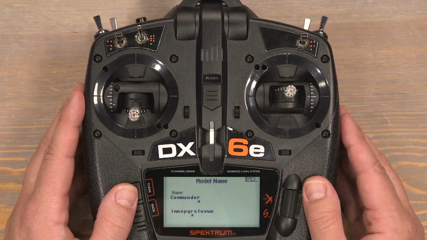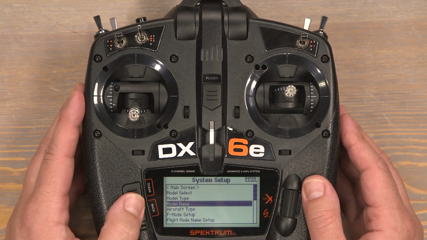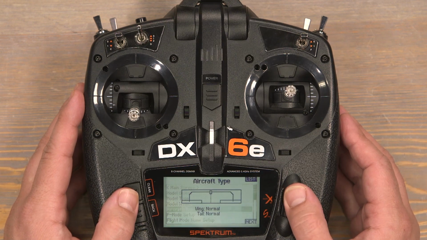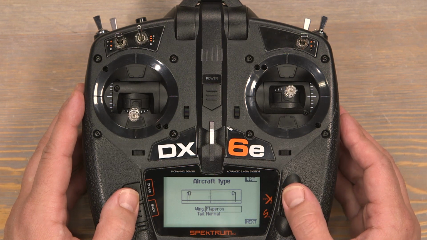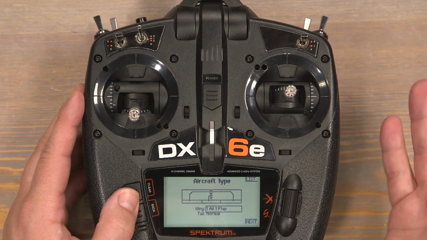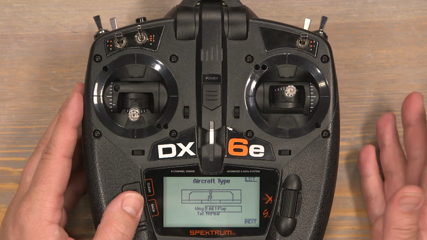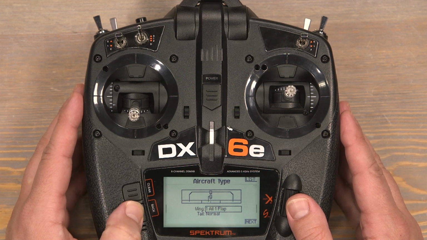Now that we have the model named, I'll push the back button to take us back to the system setup list. And now I'll go down to Aircraft Type and click, and scroll down to where it says Wing Normal. Click on Normal and scroll to the right until we get to one aileron, one flap, and click. One aileron, one flap means that we'll have one channel controlling our ailerons and one channel controlling our flaps. Now we can push the back button twice.